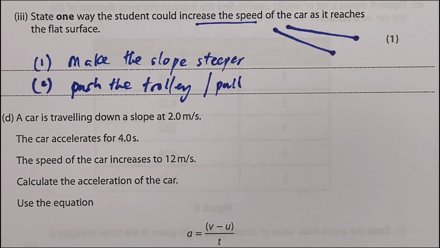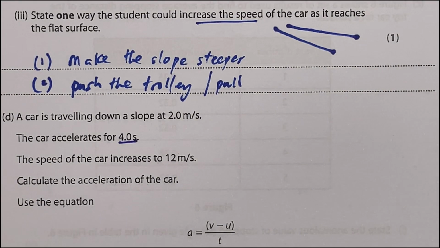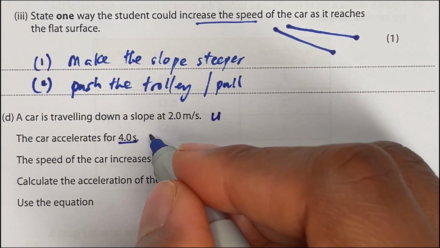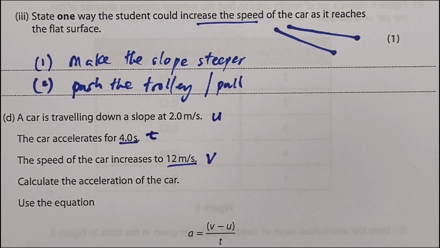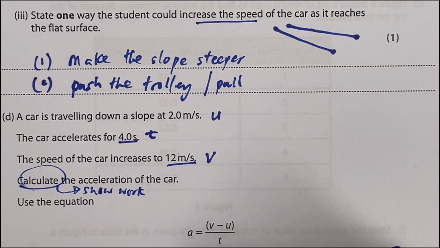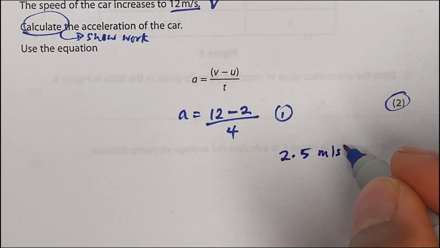A car is traveling down a slope at 2 meters per second. The car accelerates for 4 seconds. The speed of the car increases to 12 meters per second. So this is my u, this is my v, this is my time. Calculate the acceleration, 2 marks. Calculate, show working out. So a is 12 minus 2 divided by 4, 1 mark. My answer would be 2.5 meters per second squared.